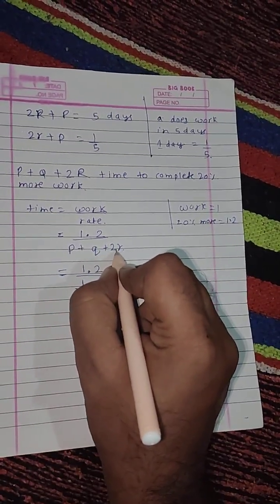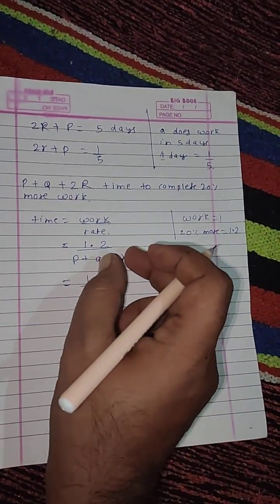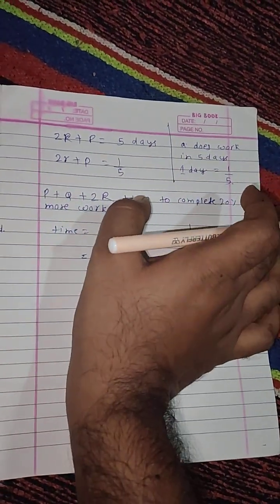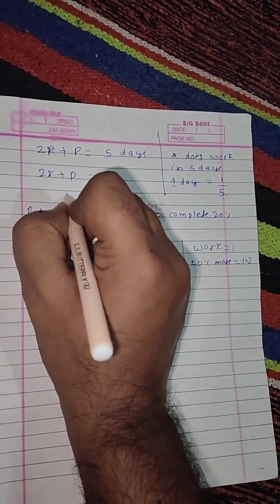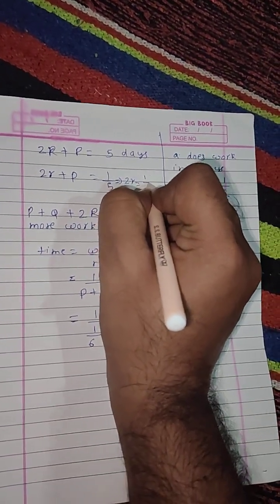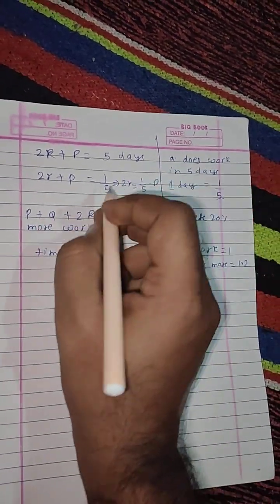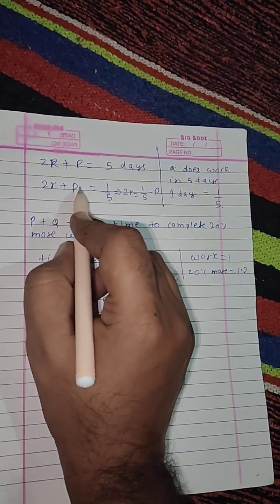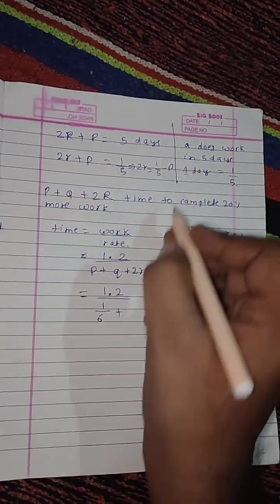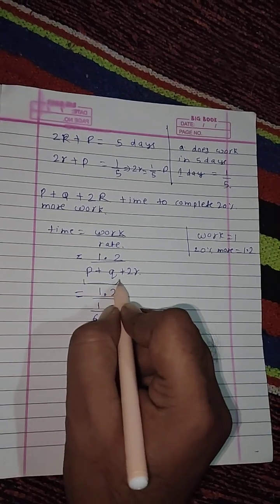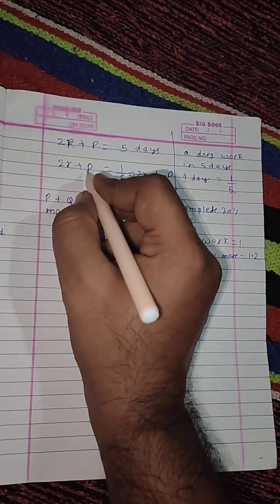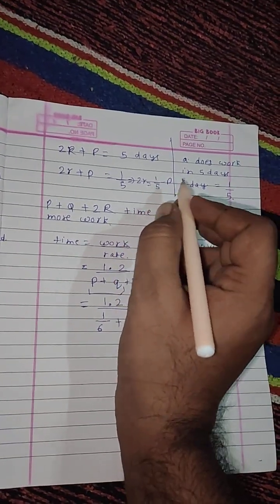The value of 2r we don't have directly, but from here we will find it: 2r is 1 by 5 minus p.